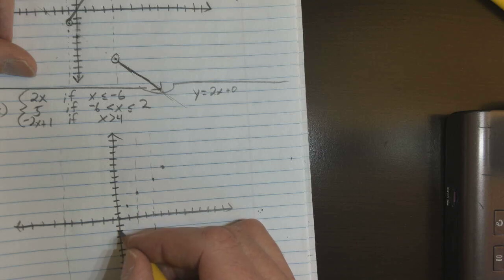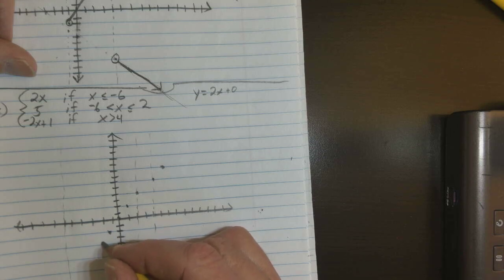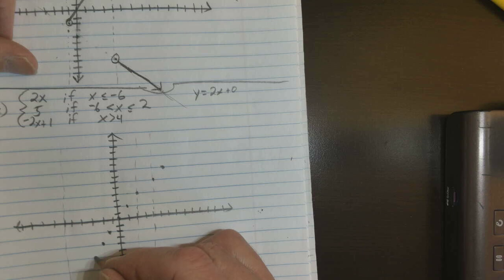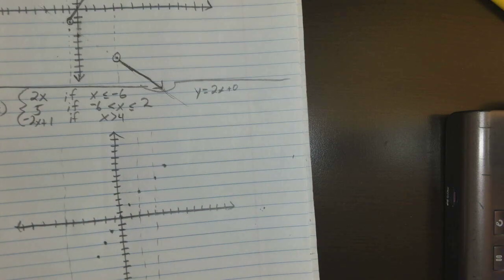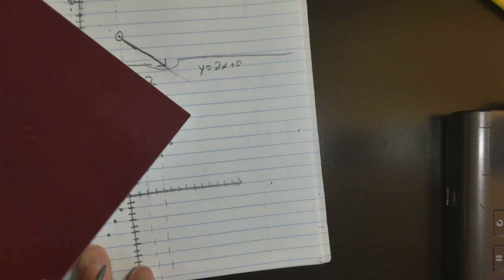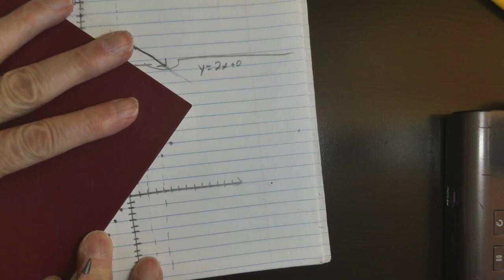And then I'll go down 2, left 1, down 2, left 1, down 2, left 1. All right. Oh, it's a little crooked there.